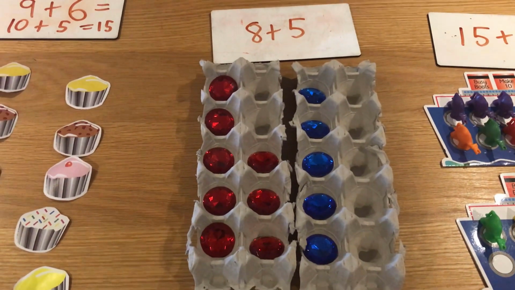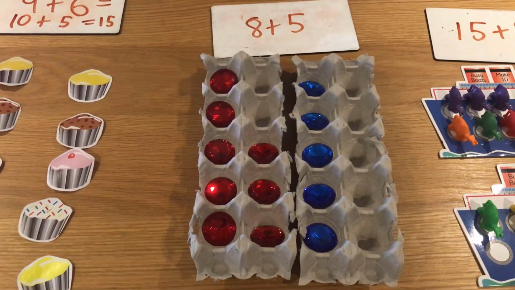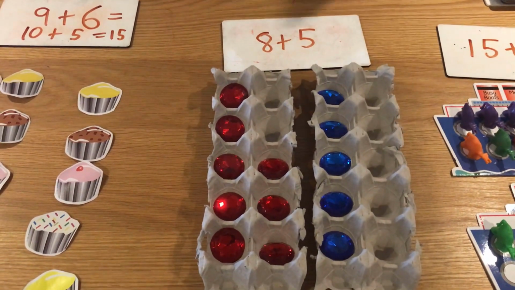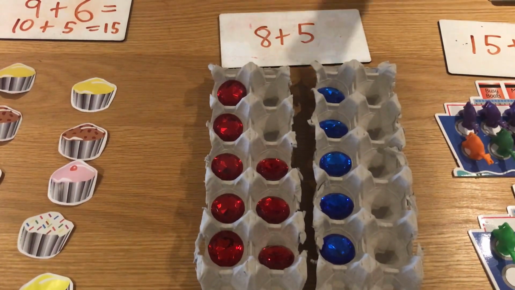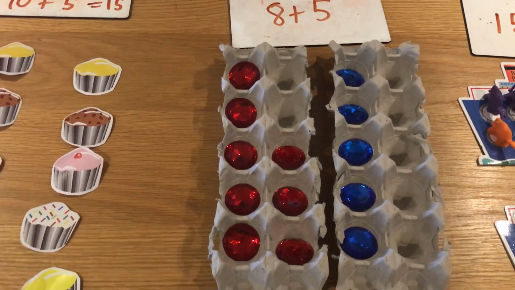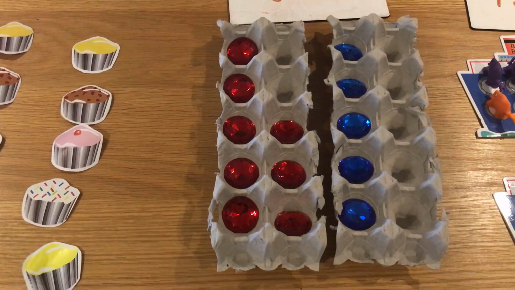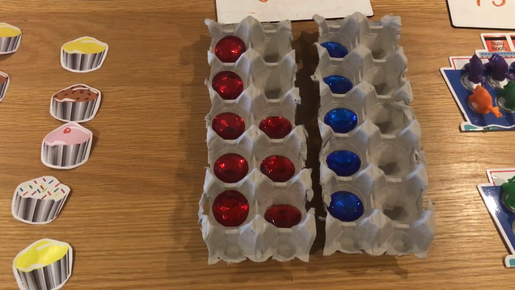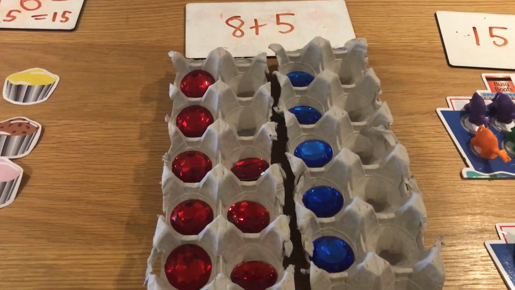What we're now looking at are 8 gems in one box and 5 gems in the other box. I'm going to pause this one. I'm just going to ask you, how would you manipulate this calculation? How would you make this calculation easier? First of all, when you look at it visually, and secondly, if you were just to see the calculation on its own. So how do we manipulate this calculation?